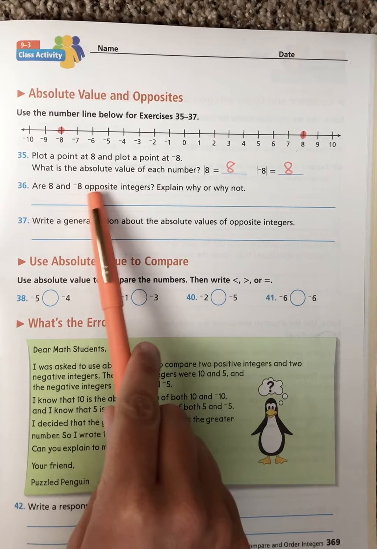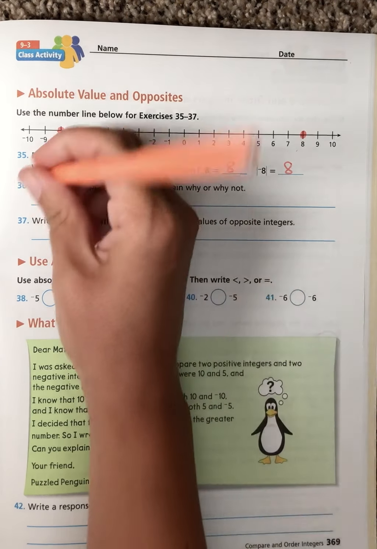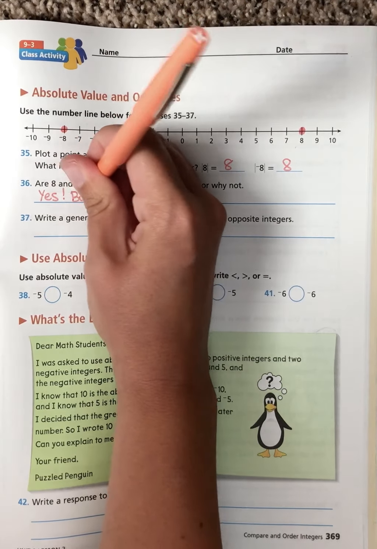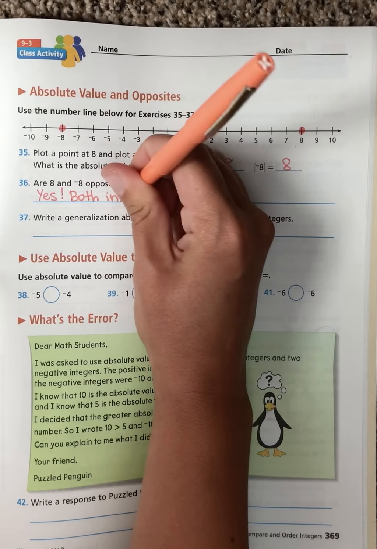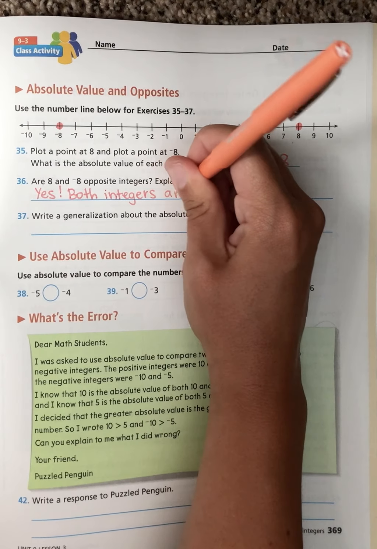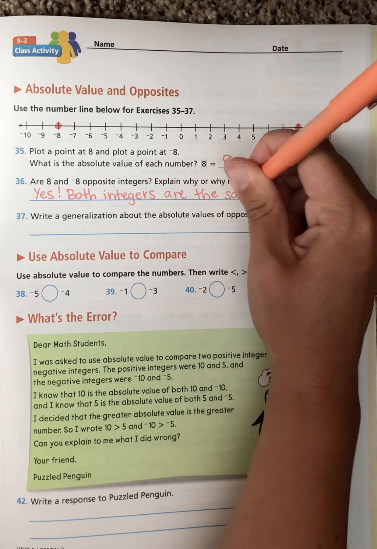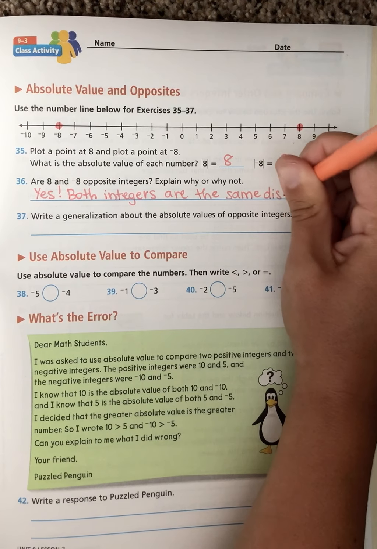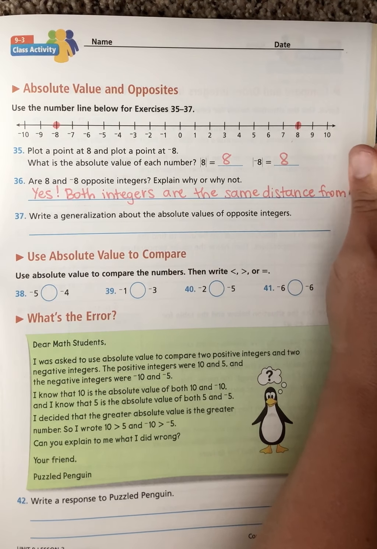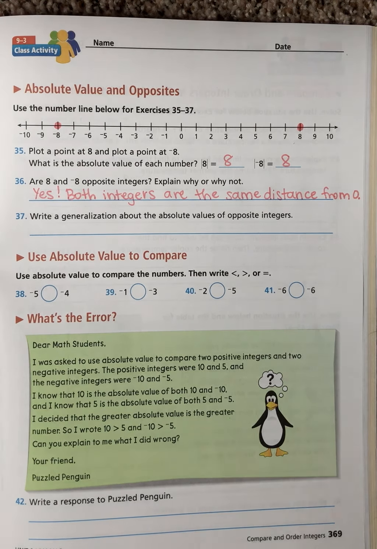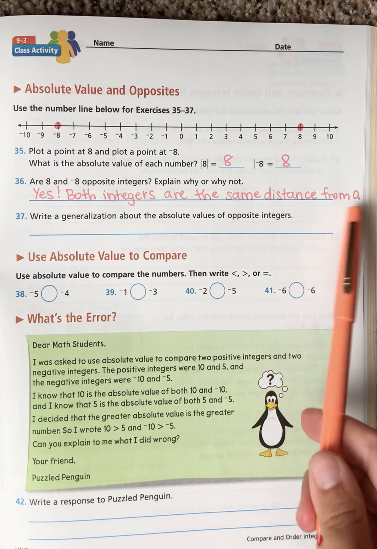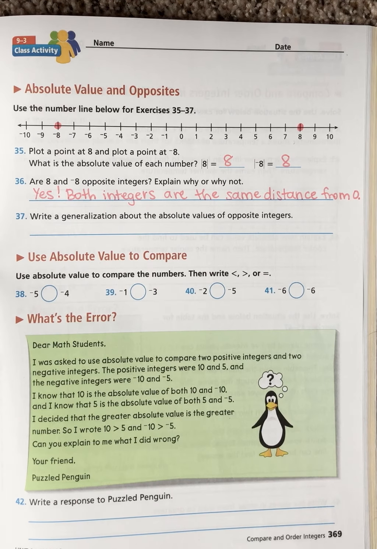So, are 8 and -8 opposite integers? Explain why or why not. Yes, they are. We can say both integers are the same distance from 0. And that's pretty much the definition of what opposite integers are. It's just the same number, one's positive and one's negative. But another way of saying that is they're the same distance from 0. And yes, that makes them opposite integers.